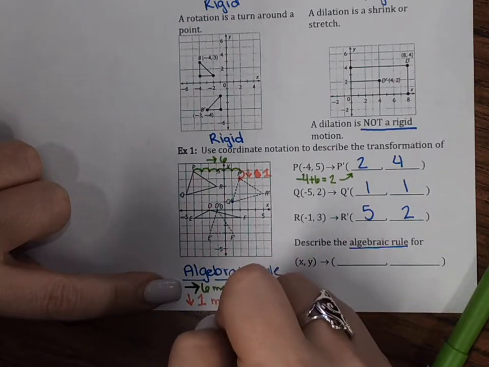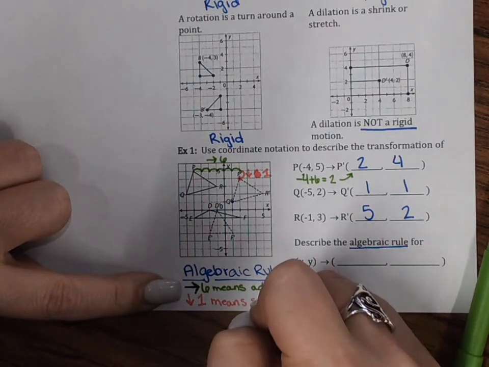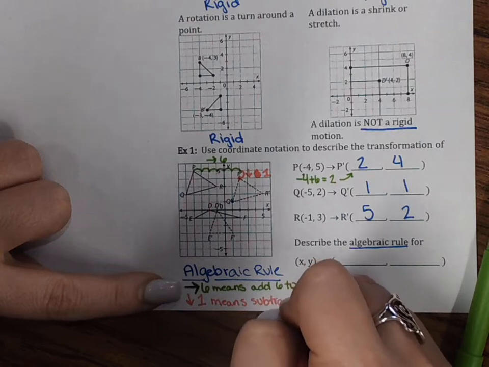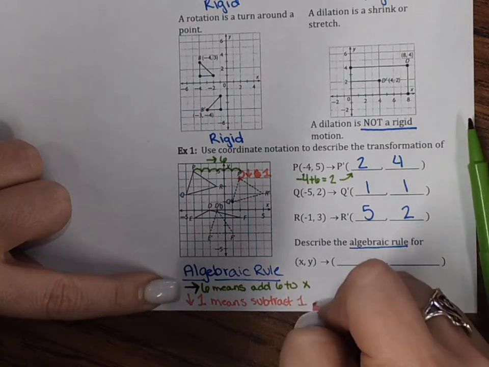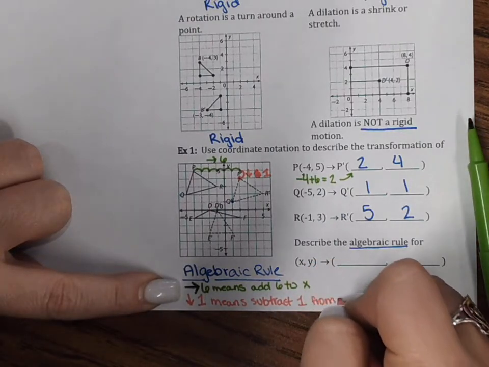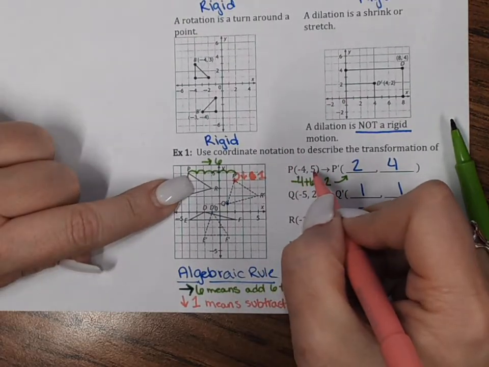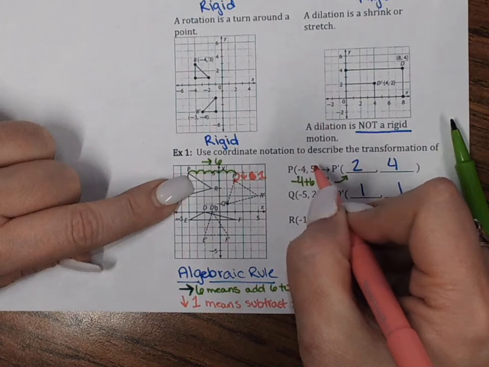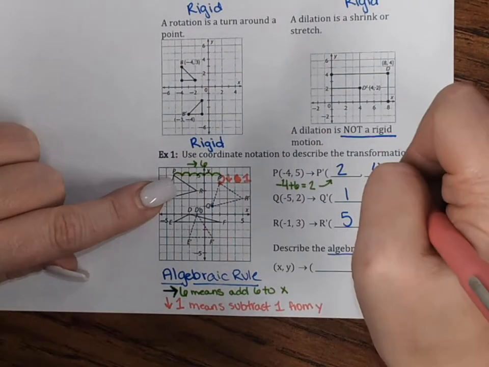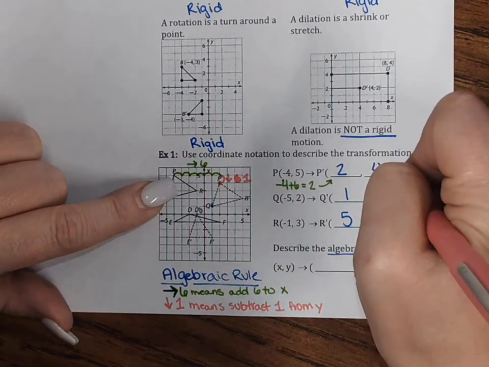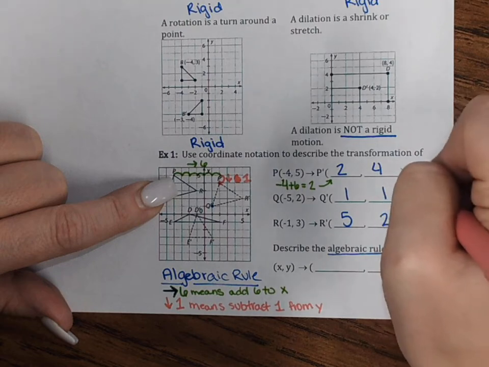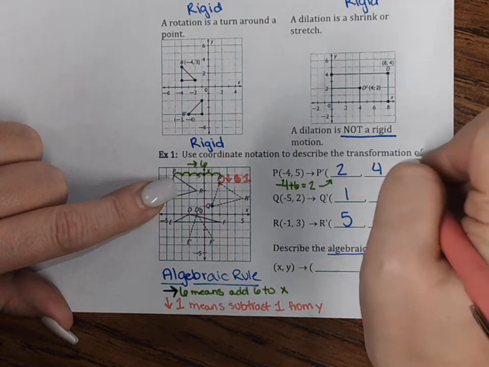So that means we subtracted 1 from the y. So if you start here with this P, we've started at positive 5. If we were to subtract 1, we would get 4, which is what we got.